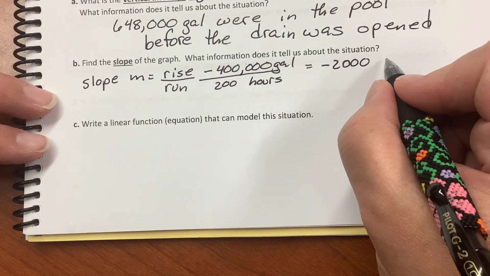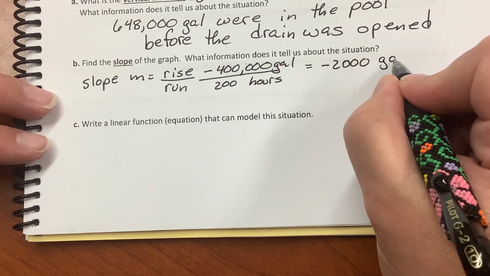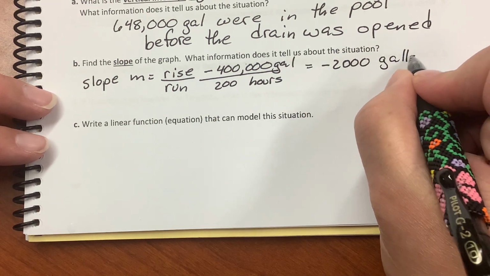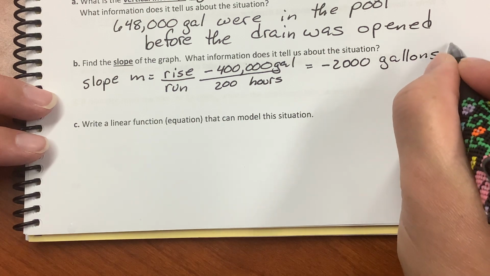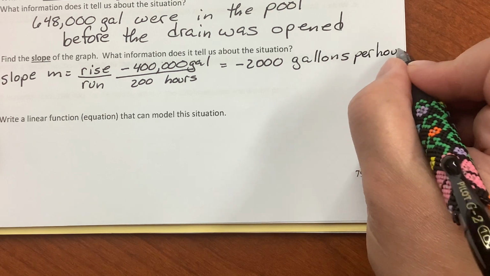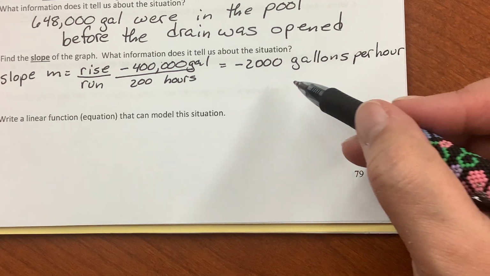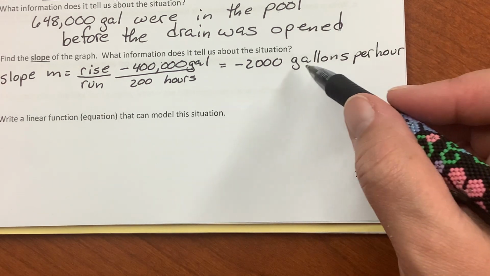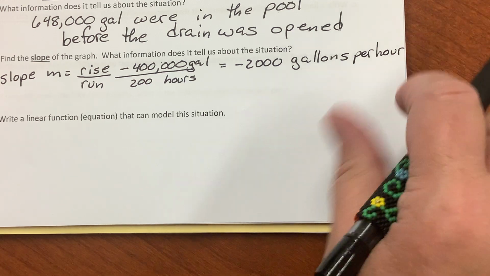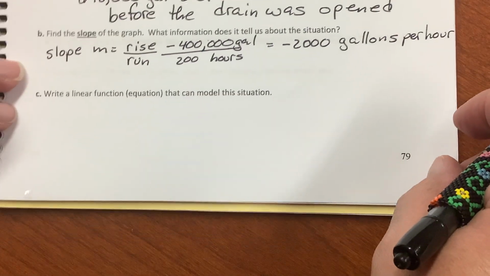So negative 2,000 gallons per hour. So that means the water is draining out of the pool at 2,000 gallons per hour. That is a very big drain, I might say.